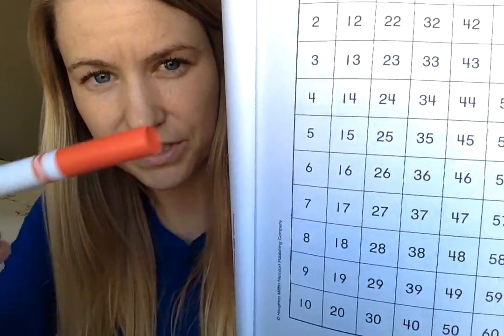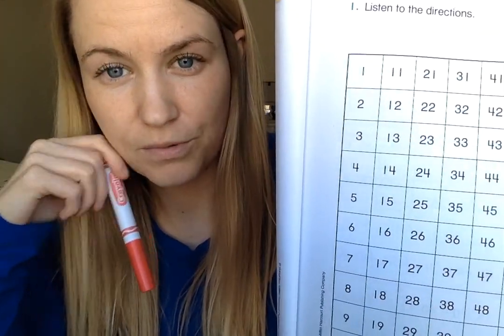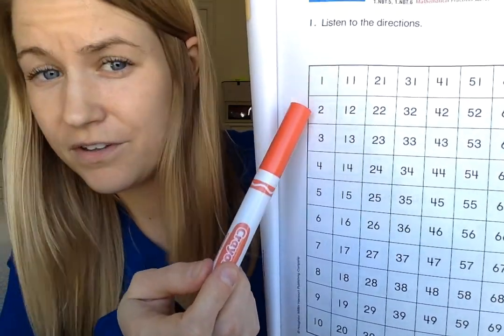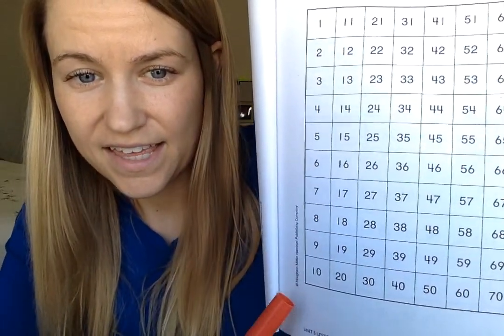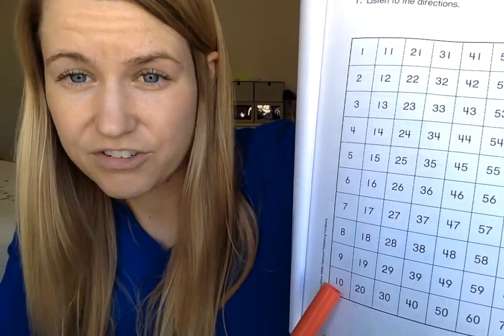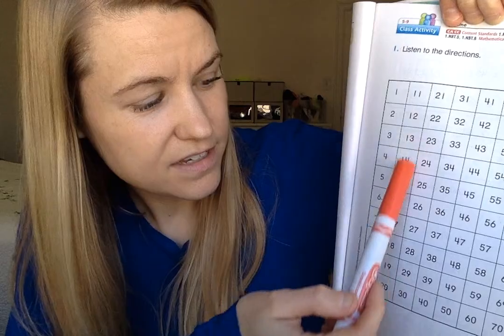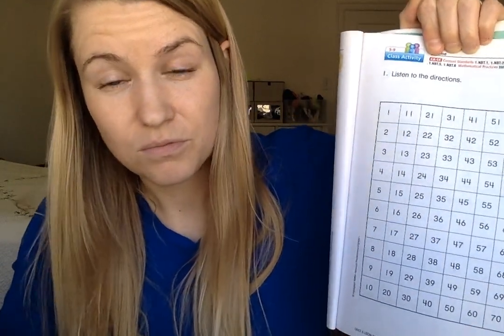So in our first column here, all of these numbers only have ones until we get to 10, in which case we have 1 ten and 0 ones. The rest of these all have a 1 and a 10, but we just have to figure out what is what. So my first direction is as follows.